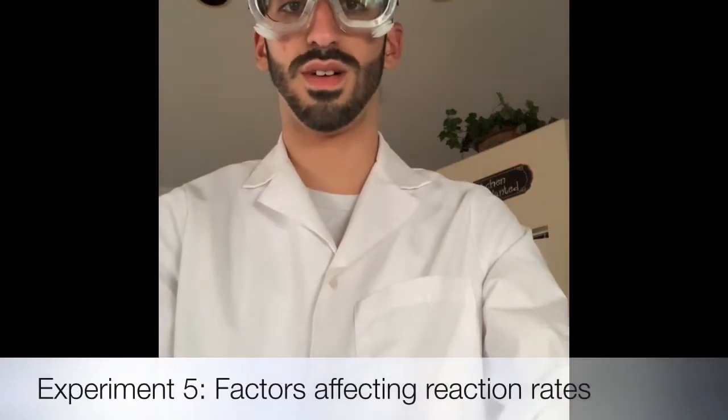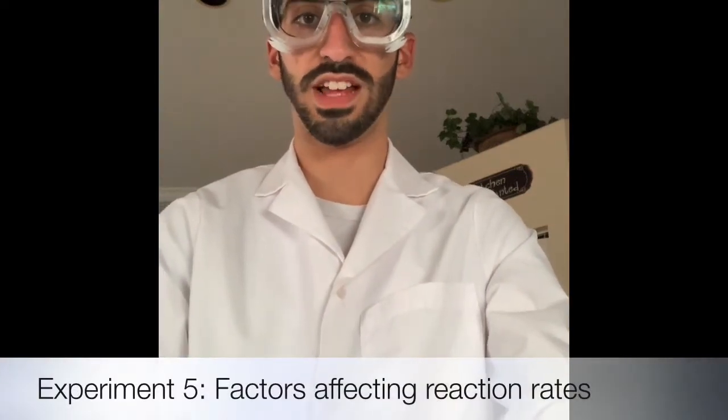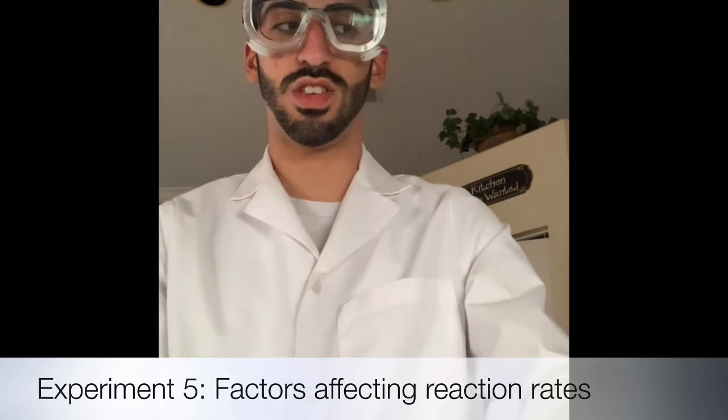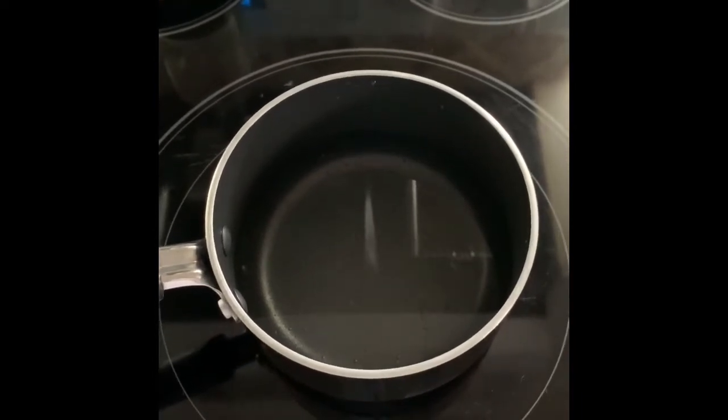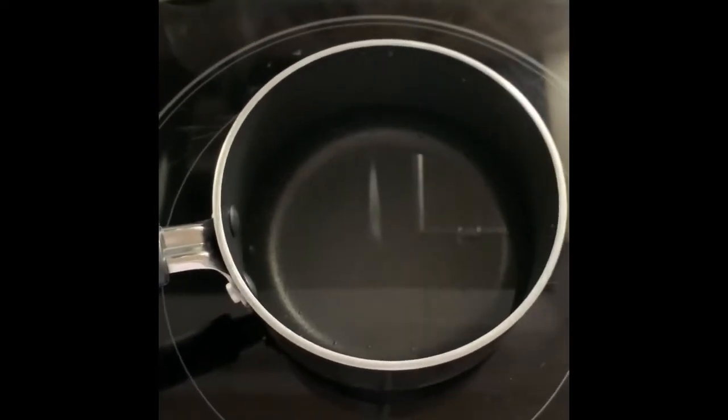Hi, my name is Joseph Muhammad Ali, and today I'll be doing an experiment that replicates experiment number 5, which is factors affecting reaction rate. Let's get started. I have filled a saucepan with approximately 50 milliliters of tap water at room temperature.